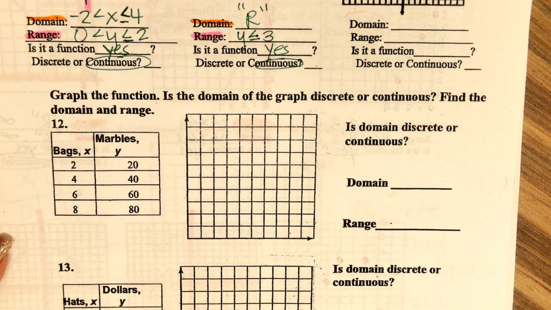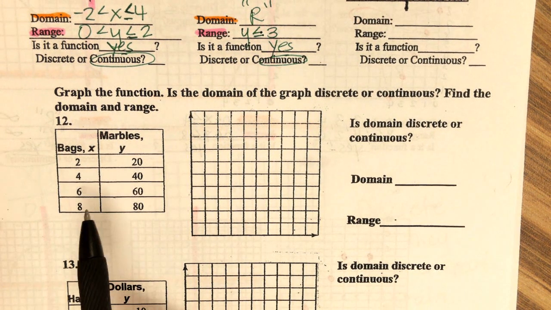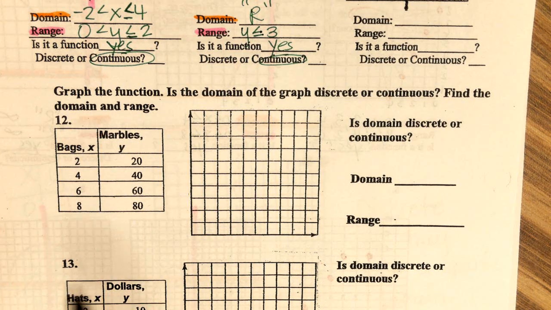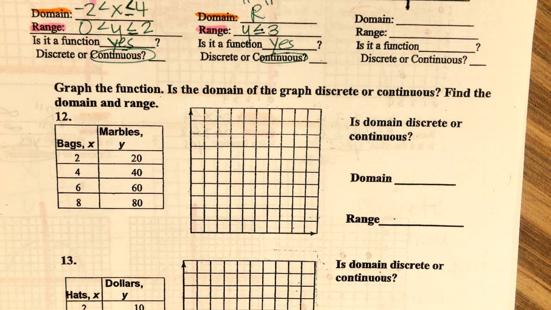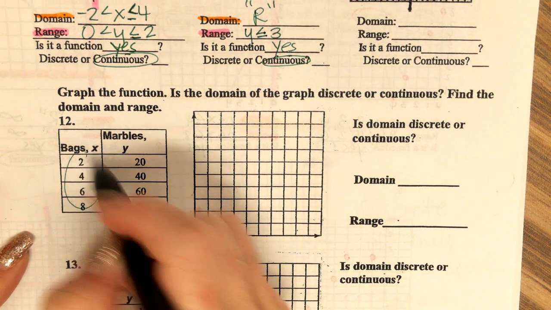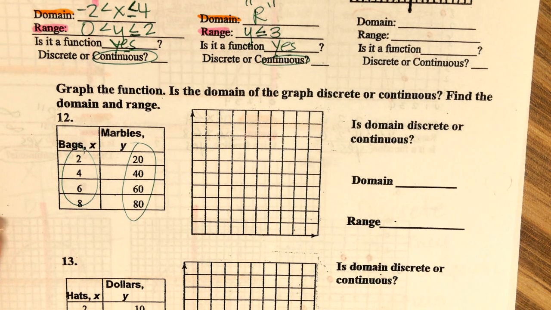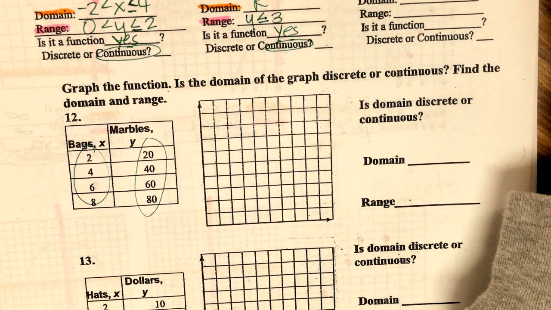It says, do y'all need to do this one? Y'all know how to make a graph, right? Okay, so just looking at it, would it be continuous or discrete? Discrete, because they are individual points. The domain would be that. The range would be that. Would it be a function? Yes, y'all got this. Okay, I'll pass out your assignment.